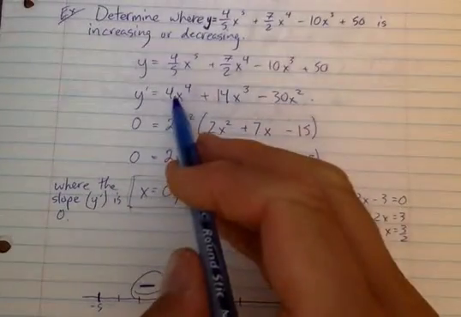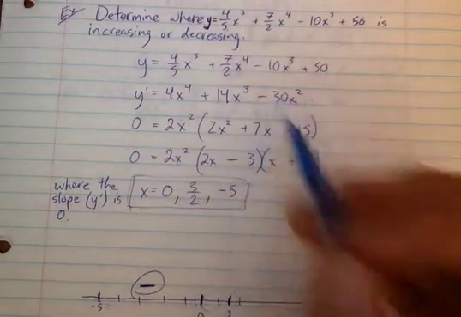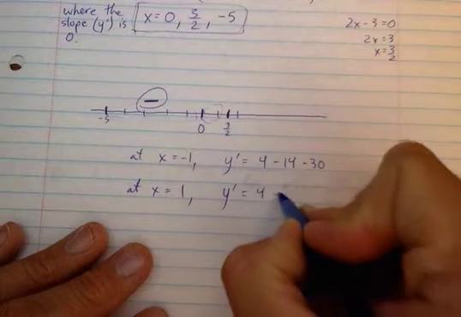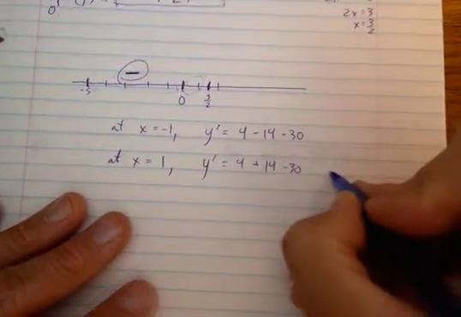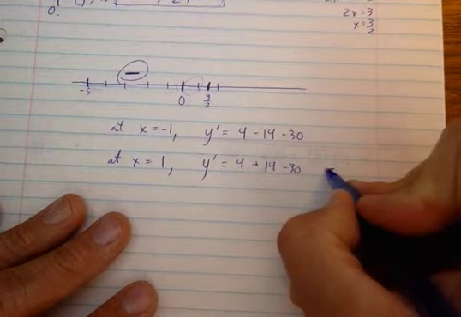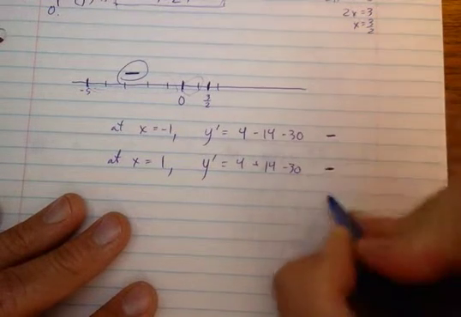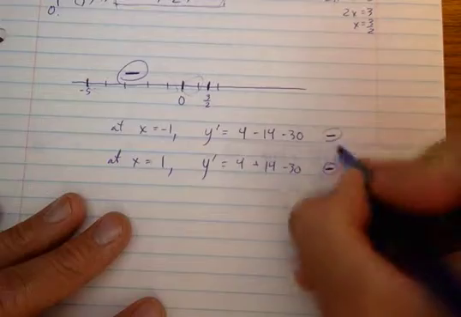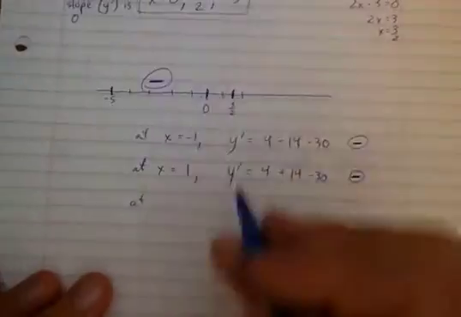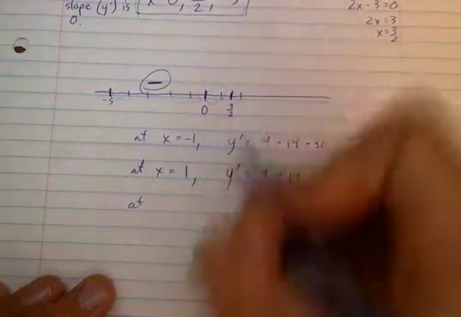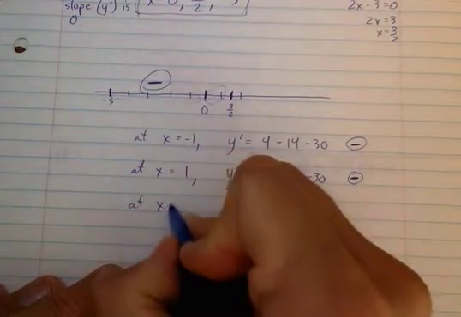Y prime equals 4 plus 14 minus 30. That is still negative. So that's negative, that's negative. And then what about at anything greater than 3/2? Well, let's go to 2. At x equals 2.